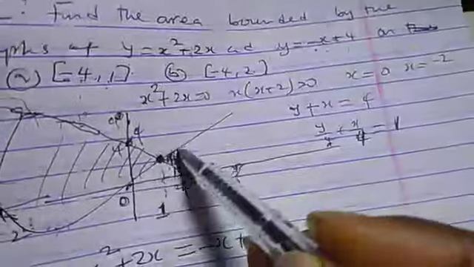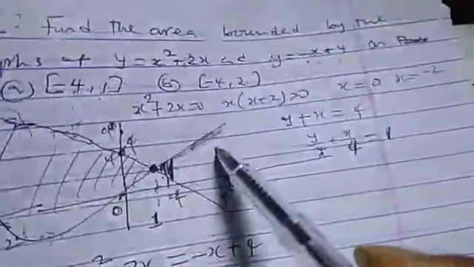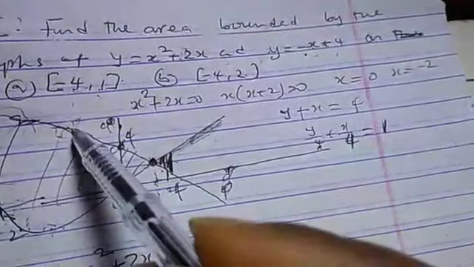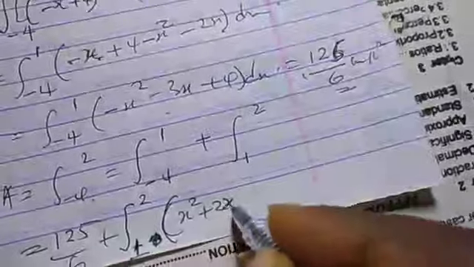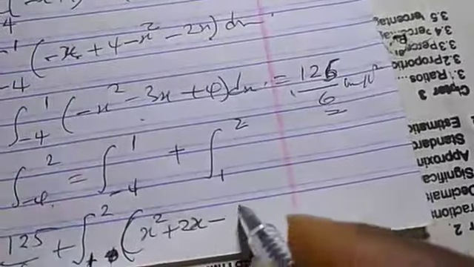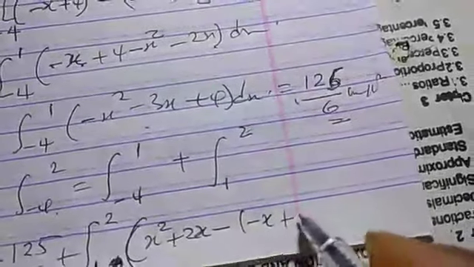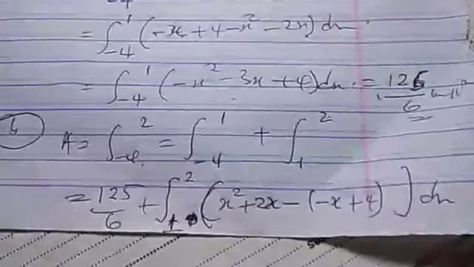But don't forget that on top here it is the curve. This curve is on top, unlike this one where the line is on top. So this one will be x squared plus 2x minus the line, minus x plus 4 dx.